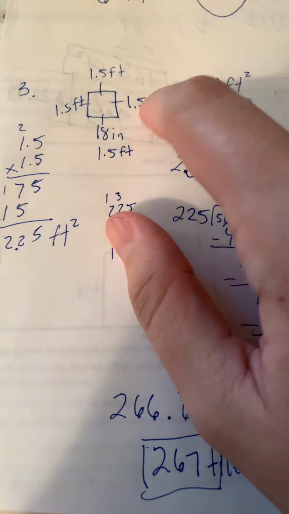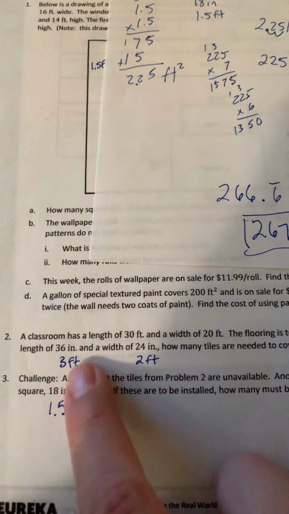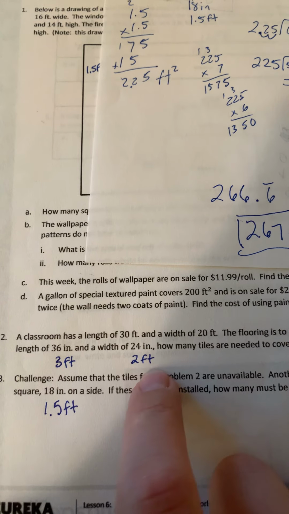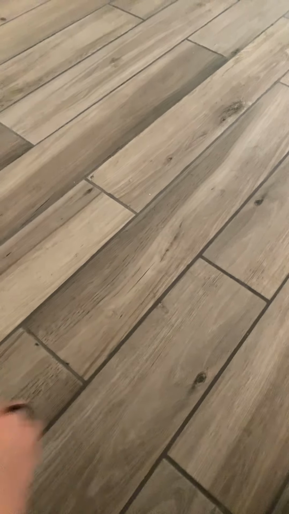All right. So now I did 1.5. Again, where did I get the 1.5? It's saying that they don't have the 3x2 tiles from number 2. Okay. These are tiles, by the way. These are not 3x2. These are actually 6 inches by 48 inches. So it's half a foot by 4 feet.